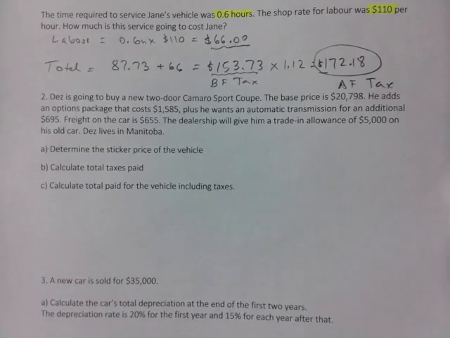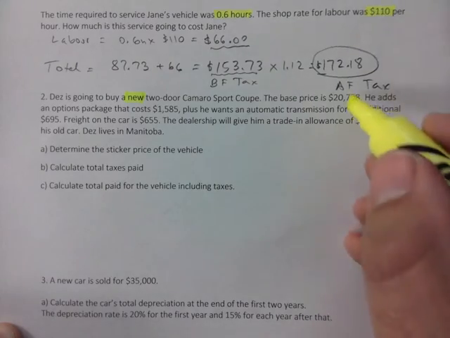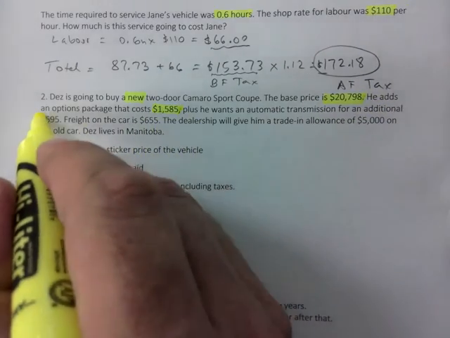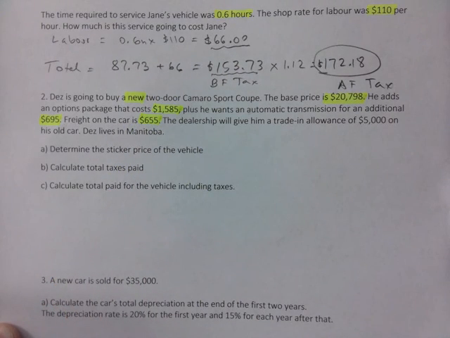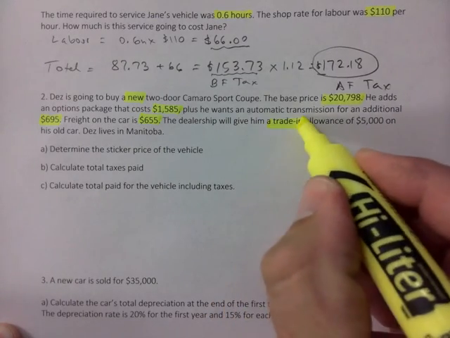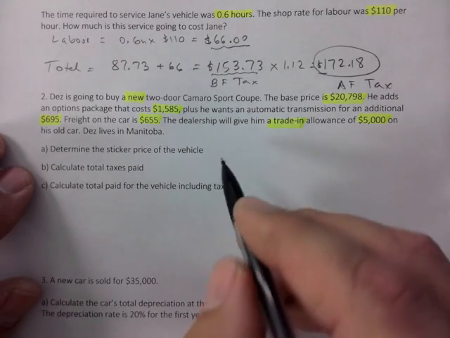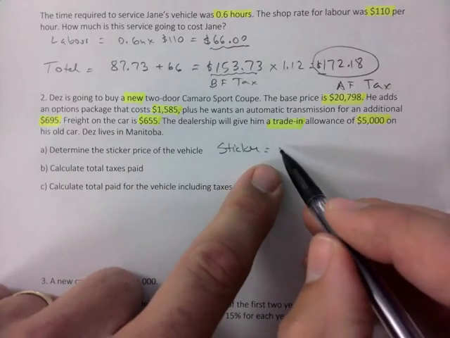Next, we have a new car. That is important. We haven't done used yet, so don't worry about that. New car: base price, some options that are added, and there is transportation. In this case, we have base, options, and freight. And there's a trade-in. Whoa, what's up with that? Well, make sure you don't forget about it. Determine the sticker price. Sticker is simply adding everything.